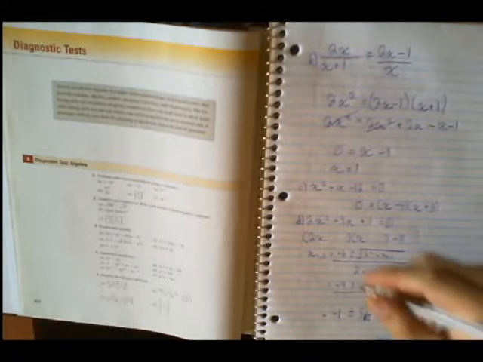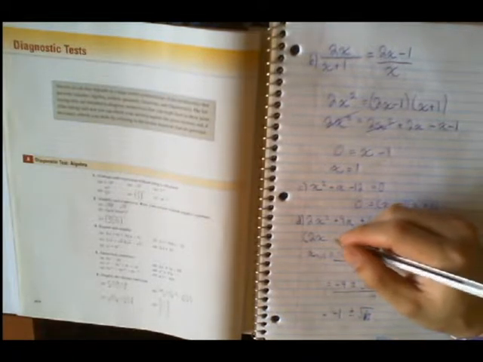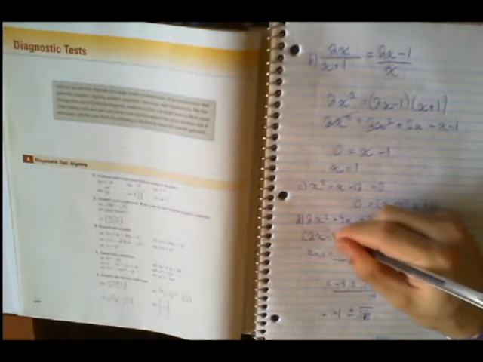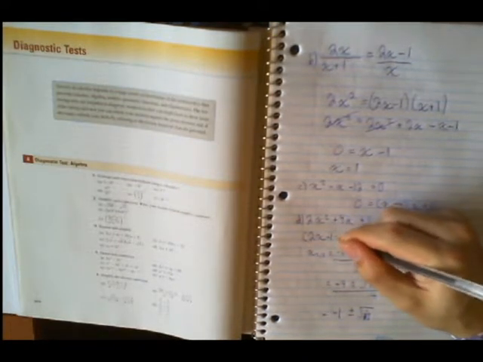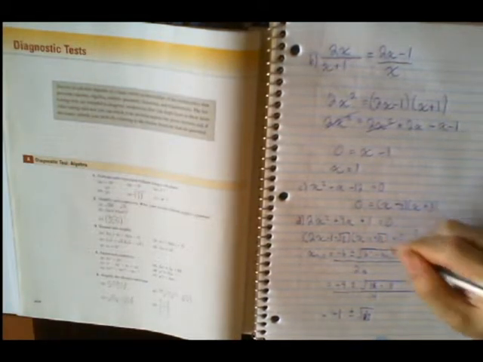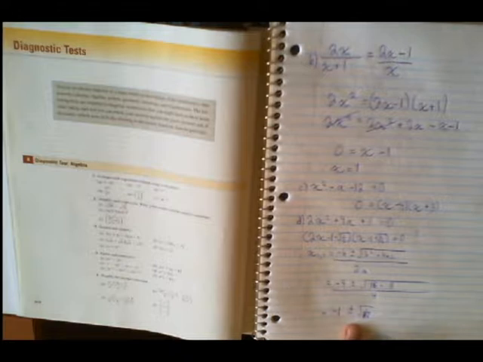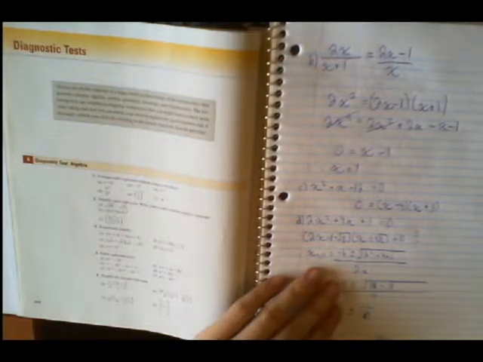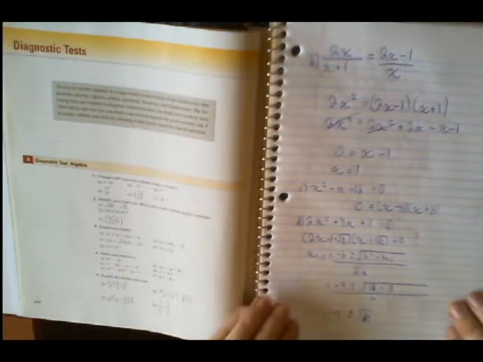So that's the two answers. It'd be 2x minus 1 minus root of 1 over 2, and 2x minus 1 plus the root of 1 over 2. So that's one you need the quadratic formula for, unless you're like an autistic savant, which I apparently am not.